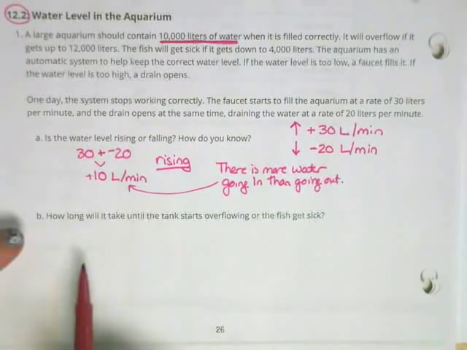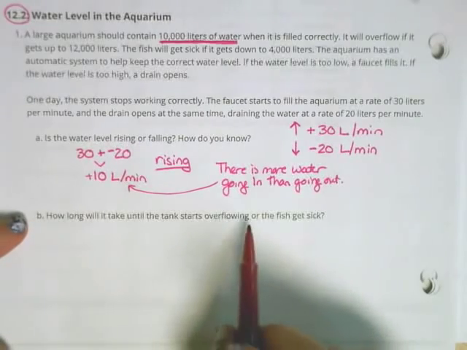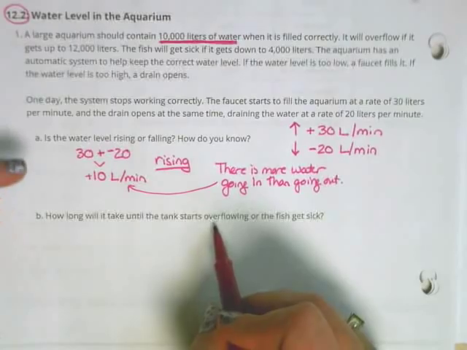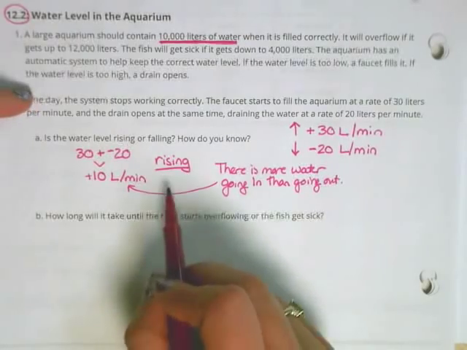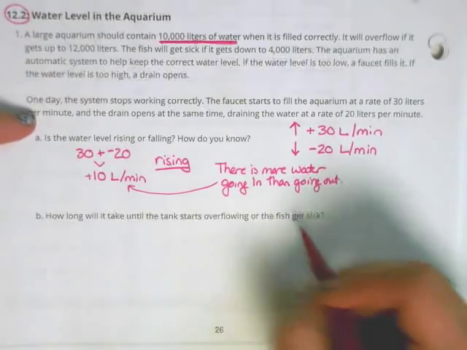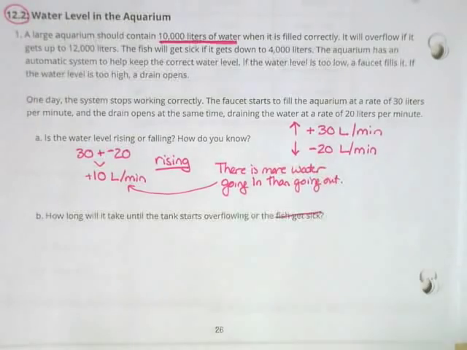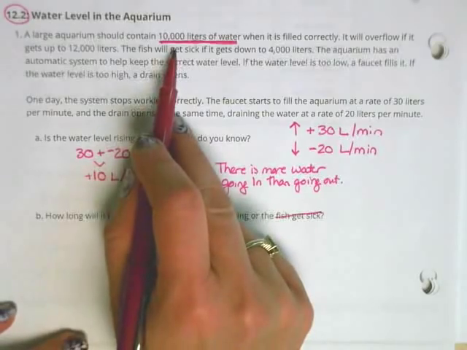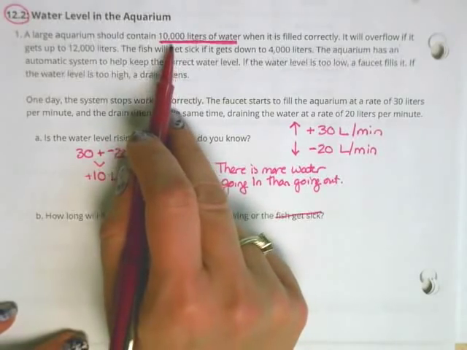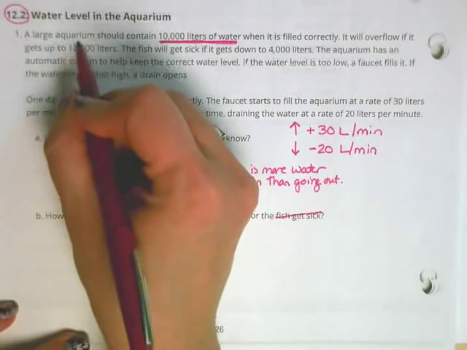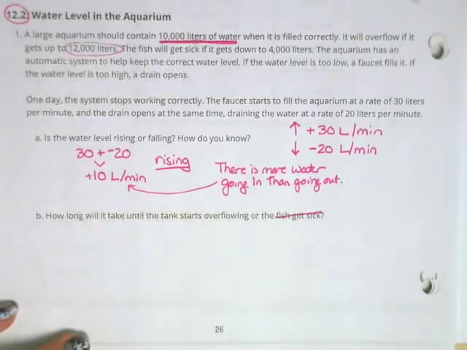So how long will it take until the tank starts overflowing or the fish gets sick? Well, overflowing was if the water level was rising, which we just said is happening. Fish getting sick happened when there wasn't enough water. So that can't happen because right now the water level is rising. So if we assume it started at its 10,000, how much more would it need to fill until it starts overflowing? It will overflow if it gets up to 12,000. So how many more liters would it need to fill?